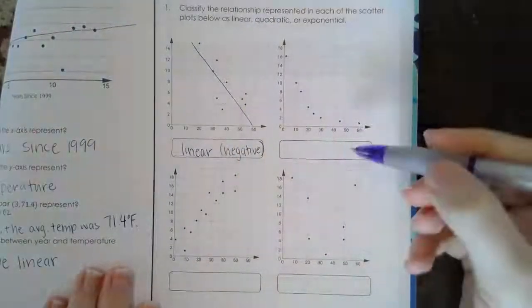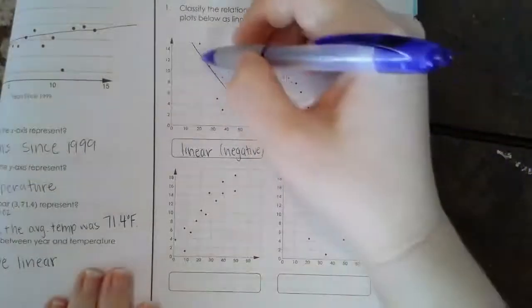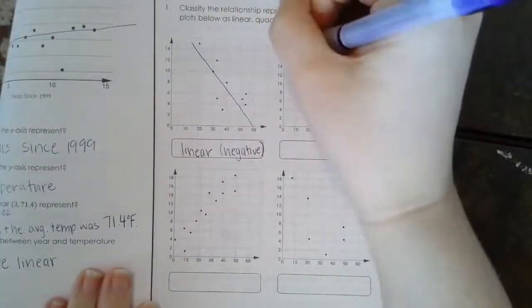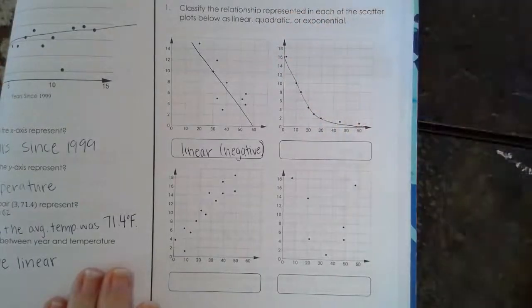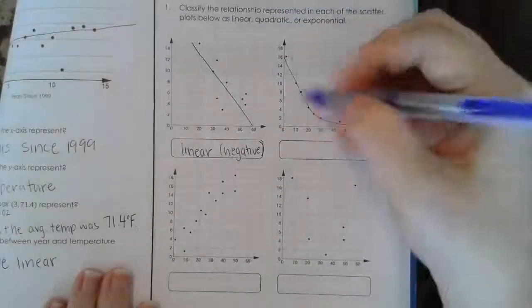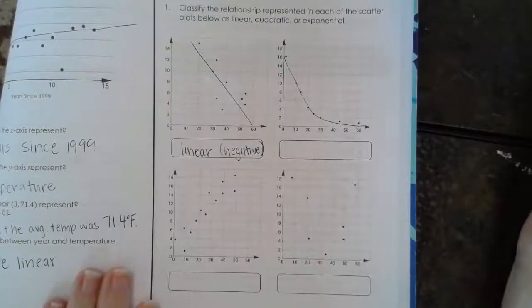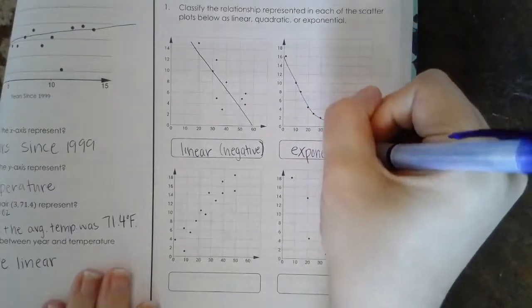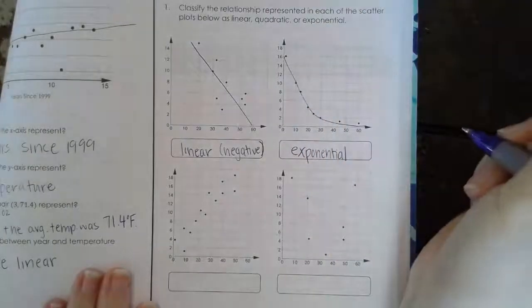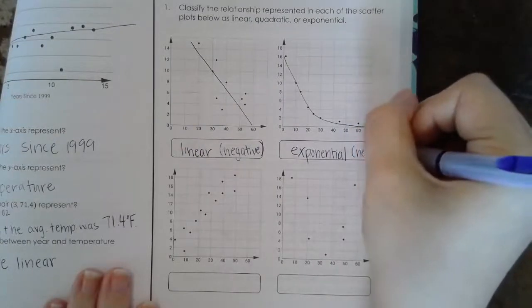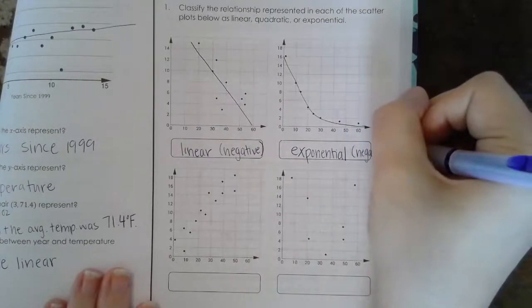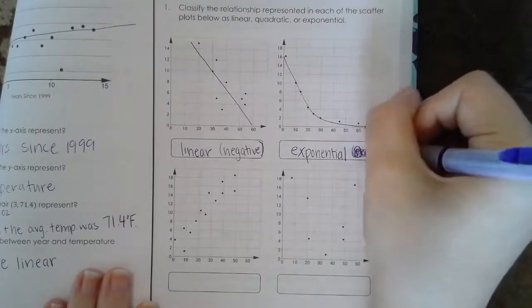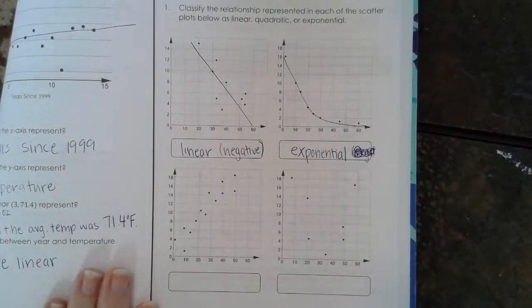Now this one, you'll notice, goes more of a curve. The last one was pretty linear, it kind of all falls, but this one falls more like this. If it falls more like that, what type of function does that look like? You're right, it's exponential. It wouldn't necessarily be a negative exponential. It could be like a fractional exponential, but the linear one is definitely negative.